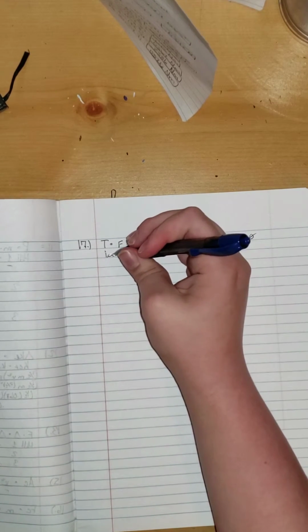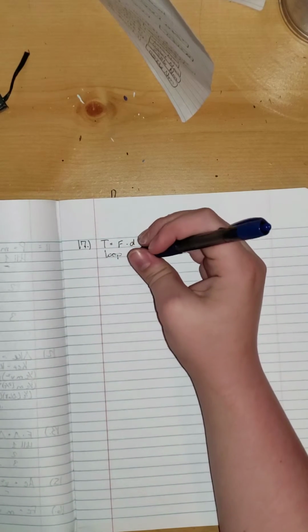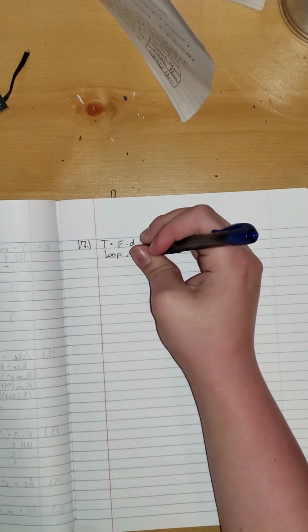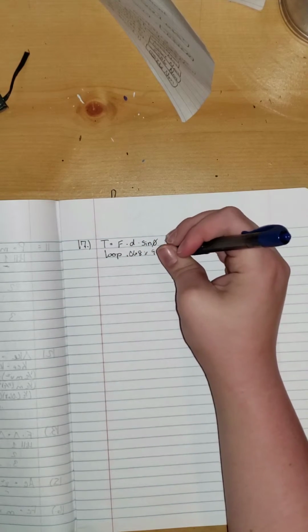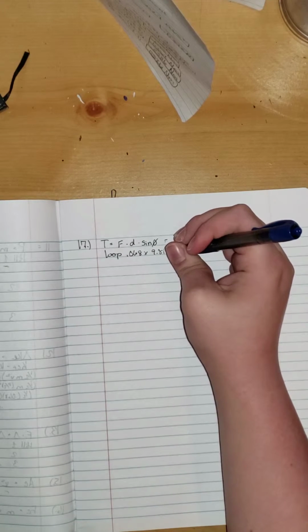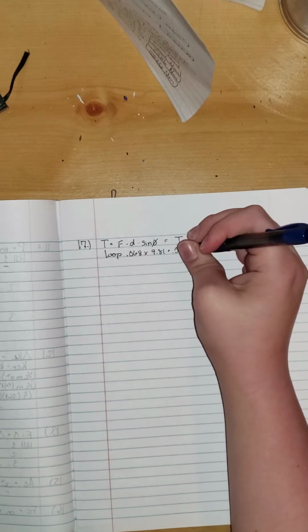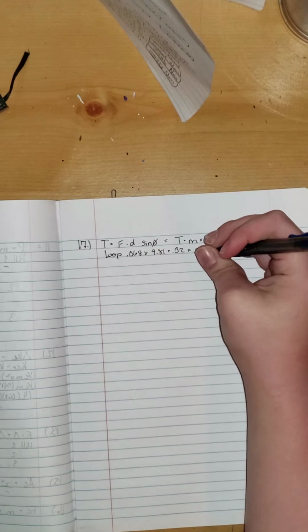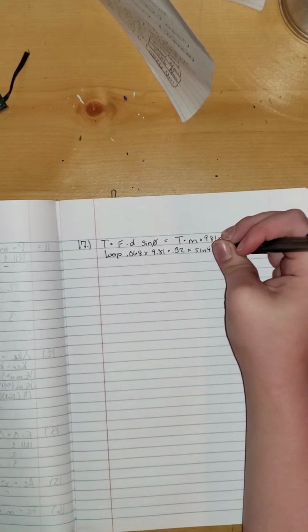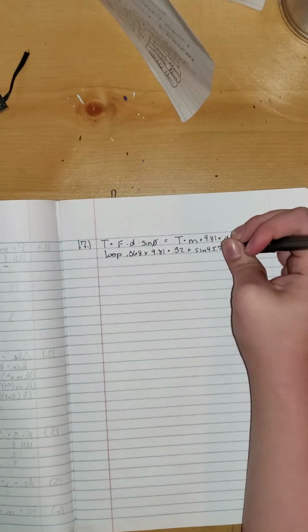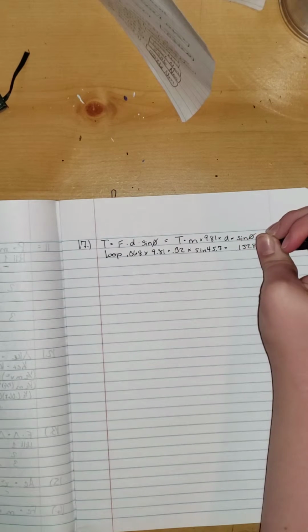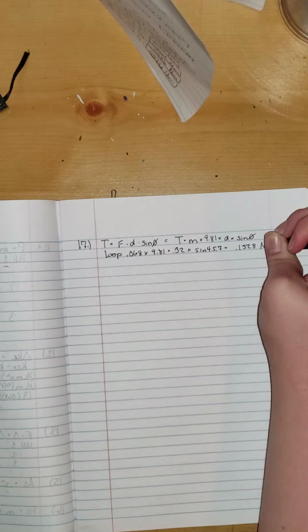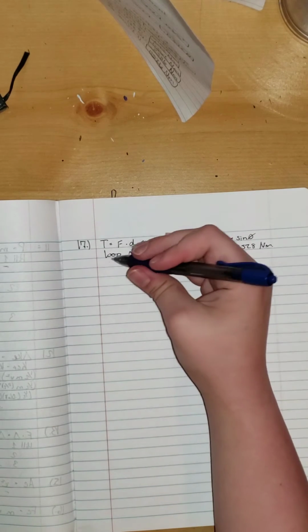For my loop, I have 0.068 times 9.81 times 0.32 times sine 45.7 equals 0.1528 newton meters.